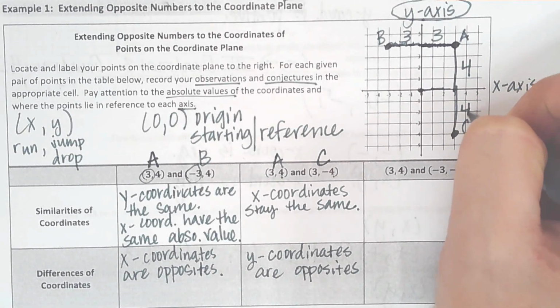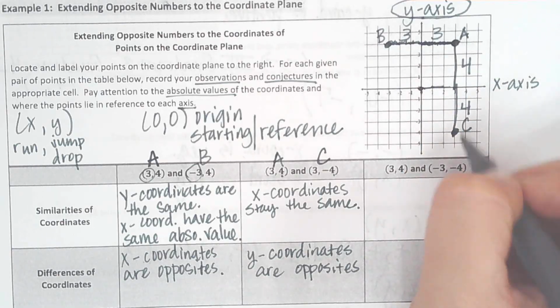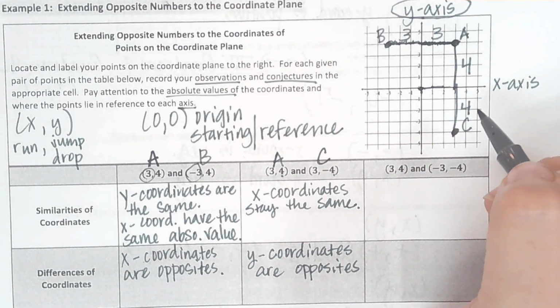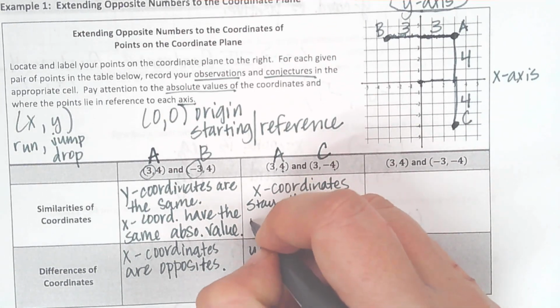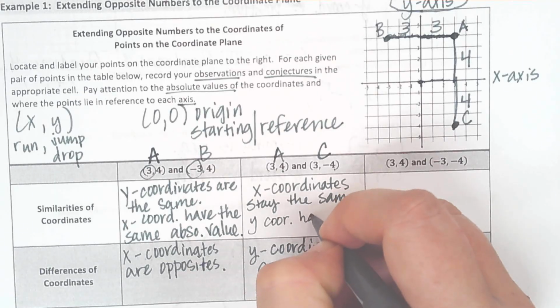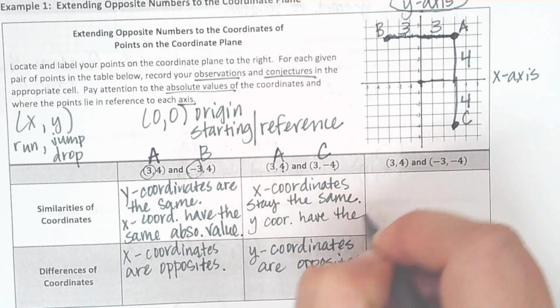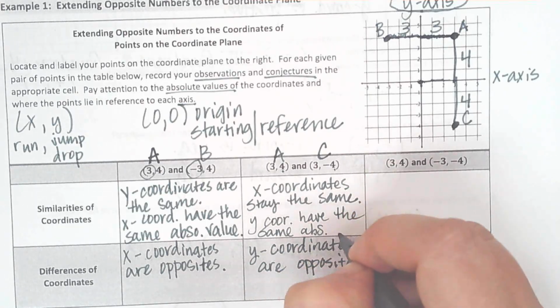But where did we find our 0? How do I relate to 0? What axis did I cross to go from A to C? X. So that means my Y coordinates have the same absolute value.